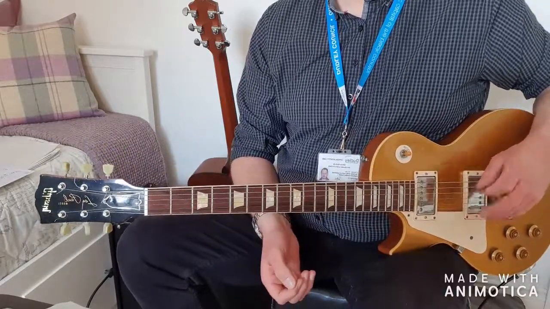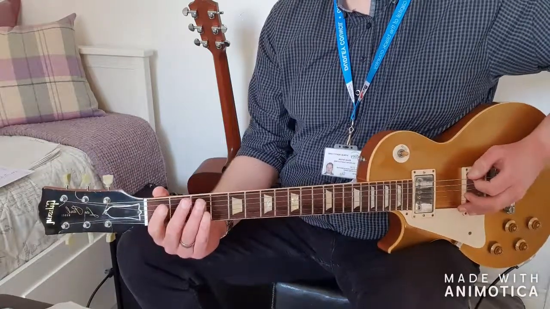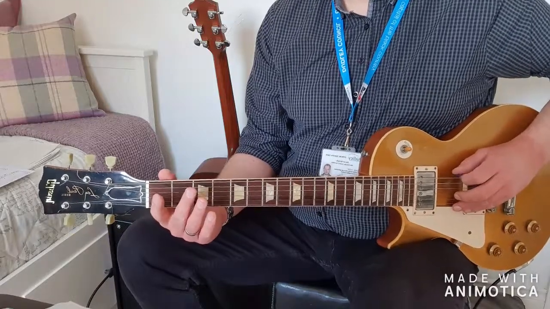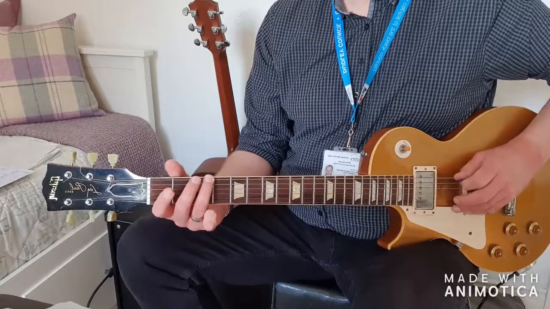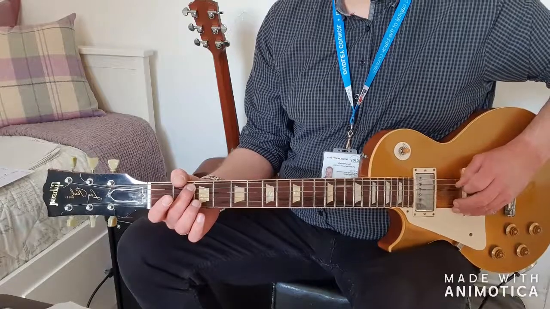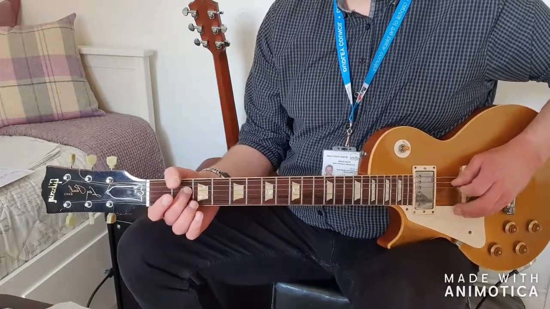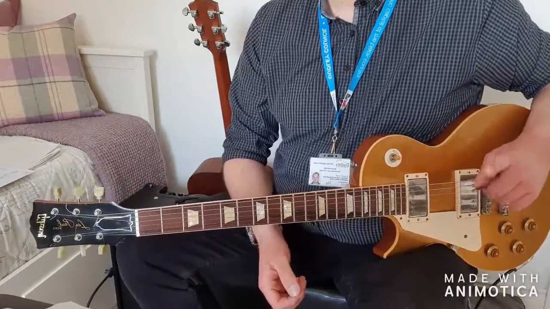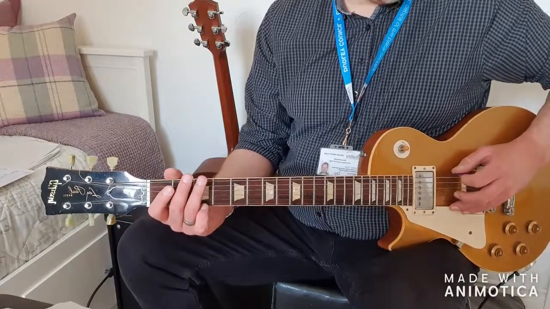Now we're going to try and do 4 picks on each note this time. Just going to go after 4. 1, 2, 3, 4. E, E, E, E, G, G, G, G, A, A, A, A, B, B, B, B, D, D, D, D, E, E, E, E. Okay, we'll try that again. After 4. 1, 2, 3, 4.